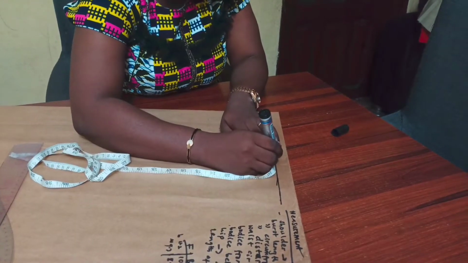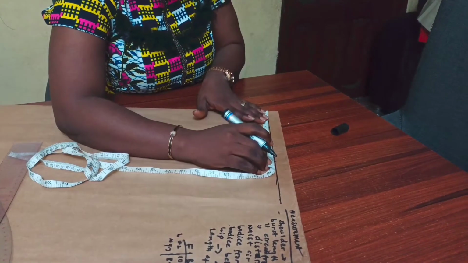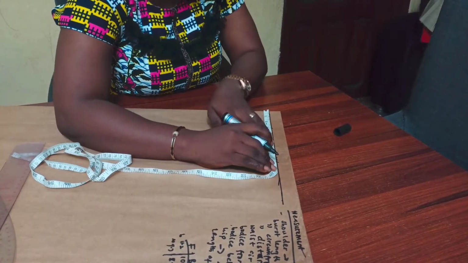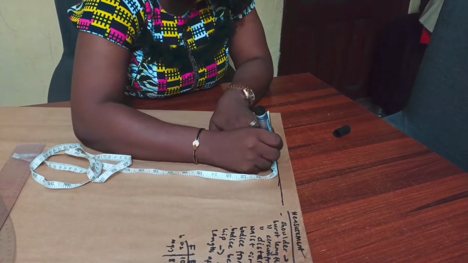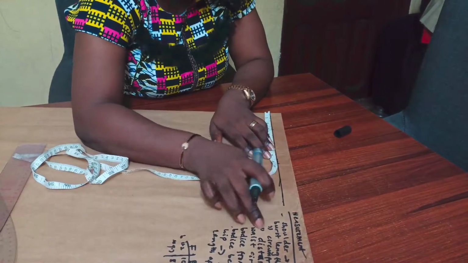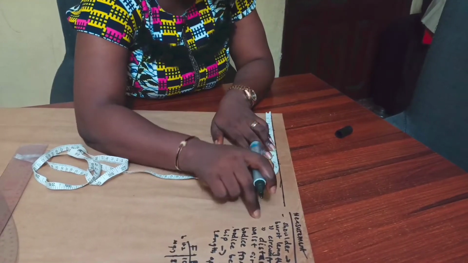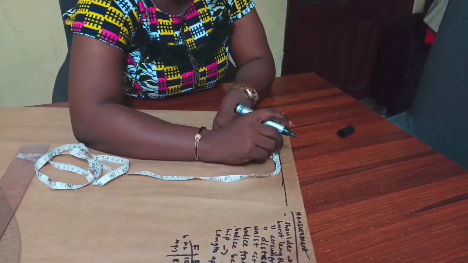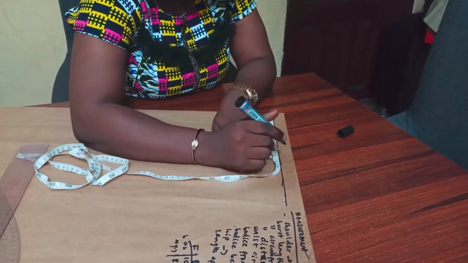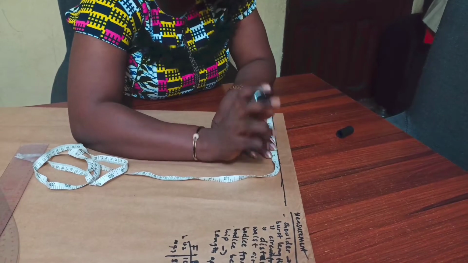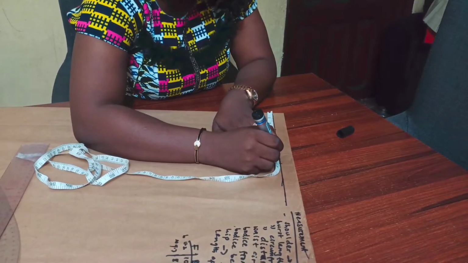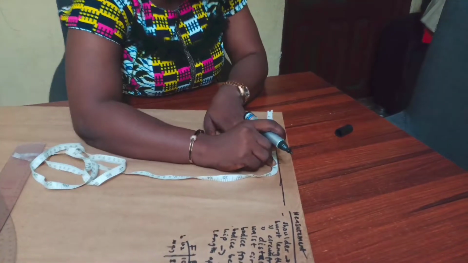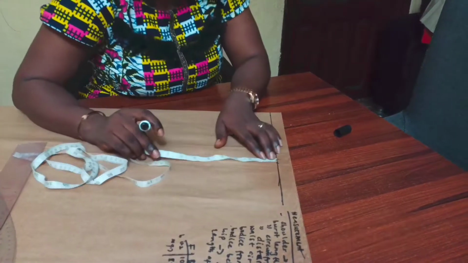3 and 8 inches standard for the shoulder. But my actual shoulder measurement for this block, for this client, is 15. And so I divided the 15 by 2. Normally the shoulder measurement is divided by 2. I divided the shoulder measurement by 2 and I got my 7.5, and then that is it.